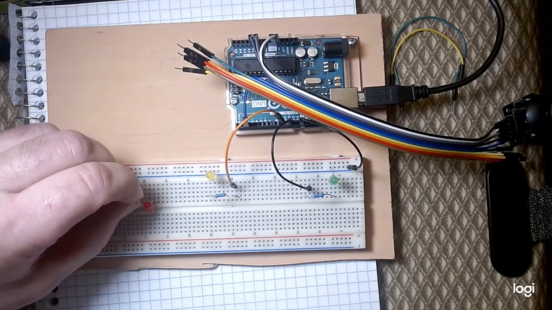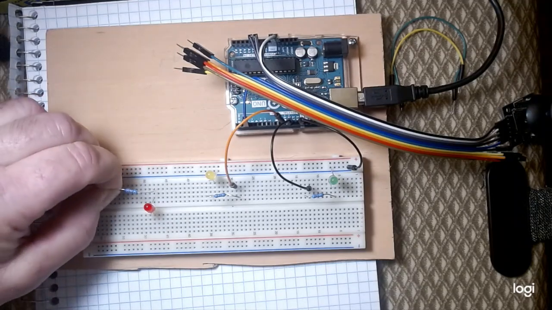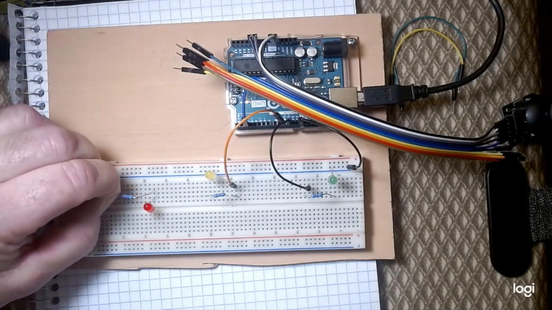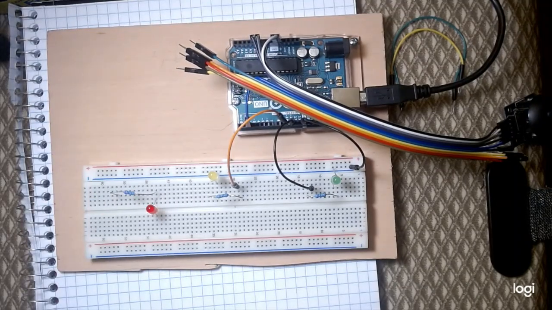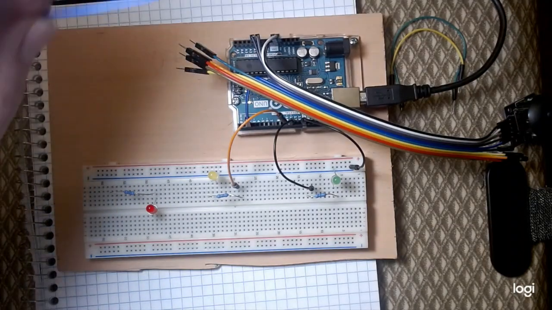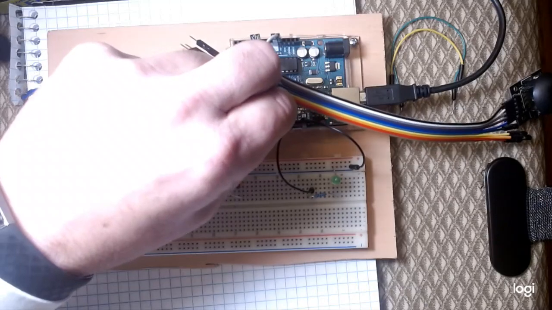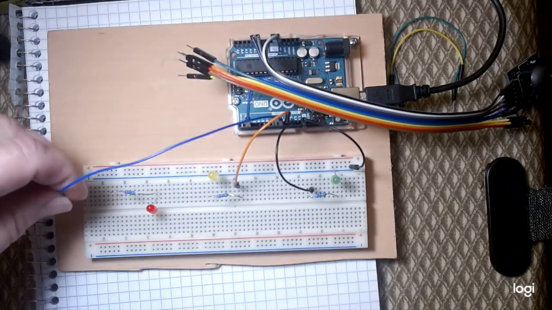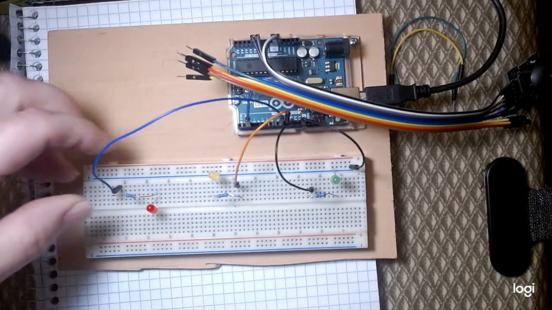I'm going to put my resistor in the same column, and then over here in a different column. Doesn't matter that much. And then I'm going to use a longer wire and plug that into pin number 9 and run that in to my LED.